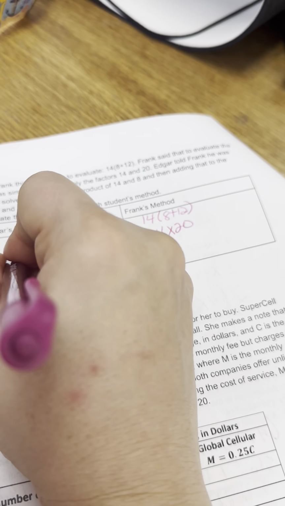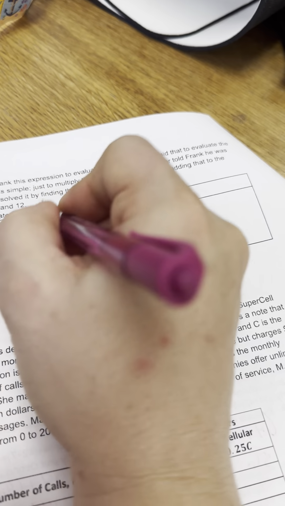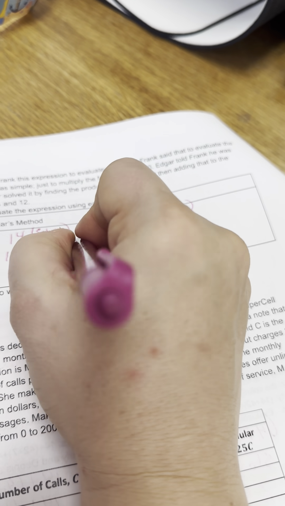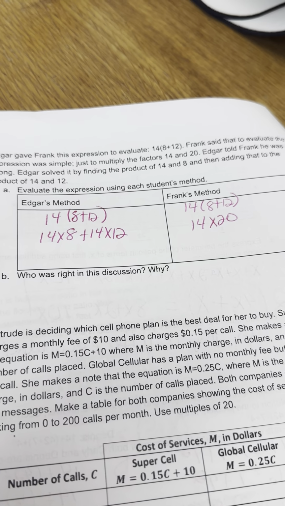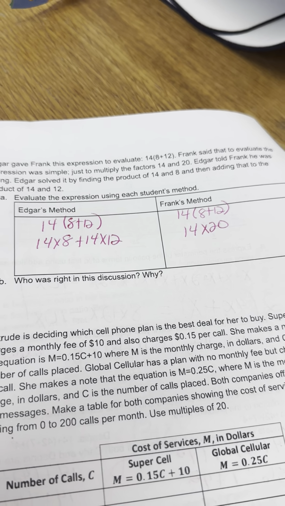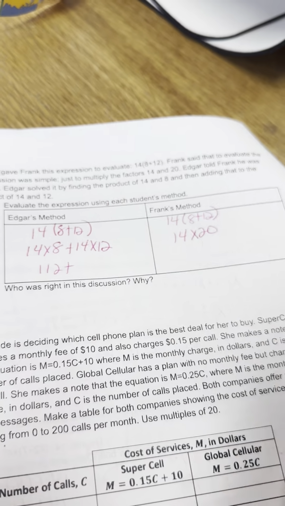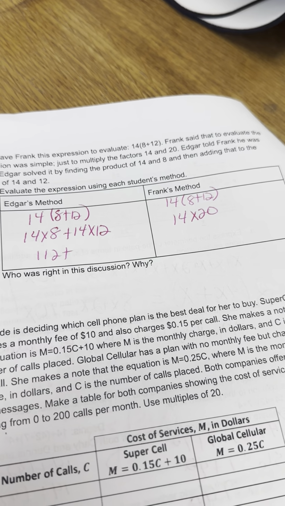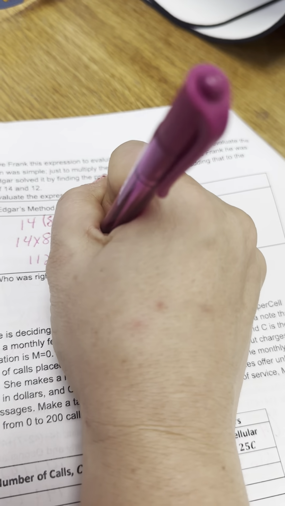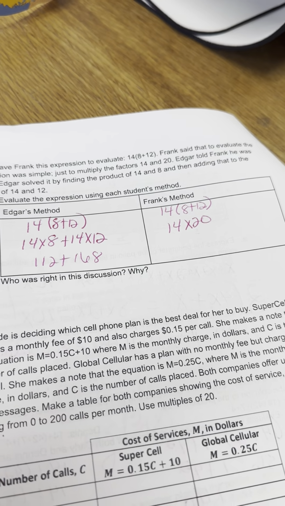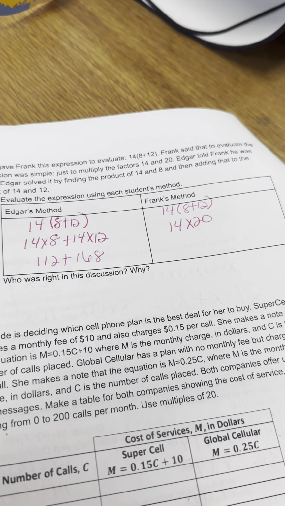You do 14 times 8 plus 14 times 12. So if we do 14 times 8, that gives us 112. And 14 times 12 gives us 168. For a total of 280.